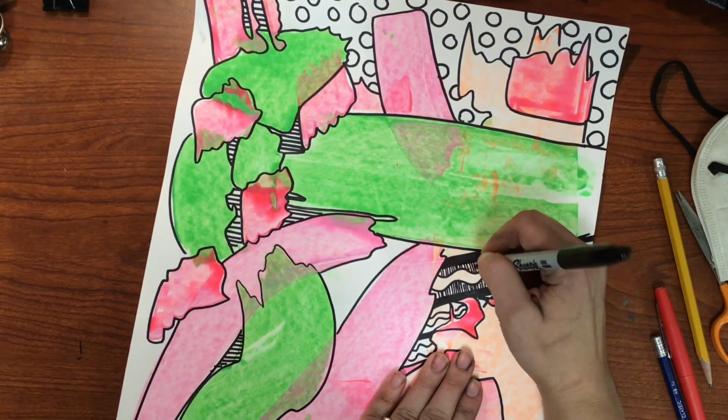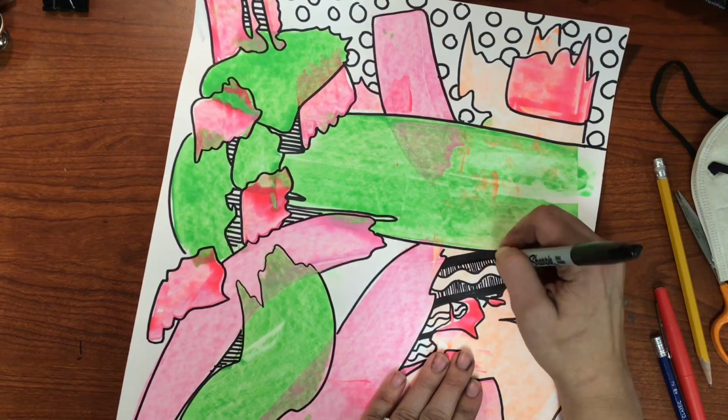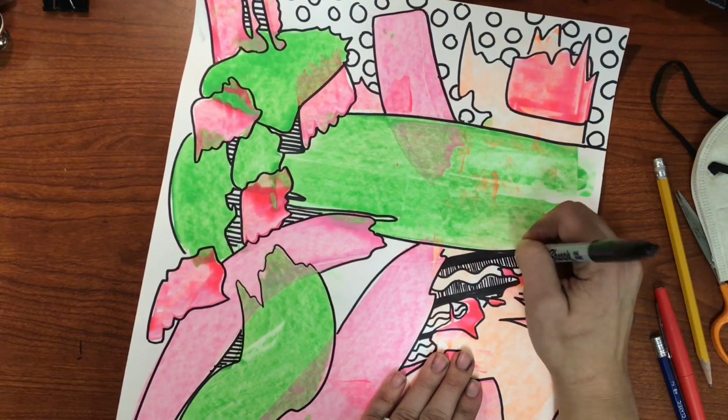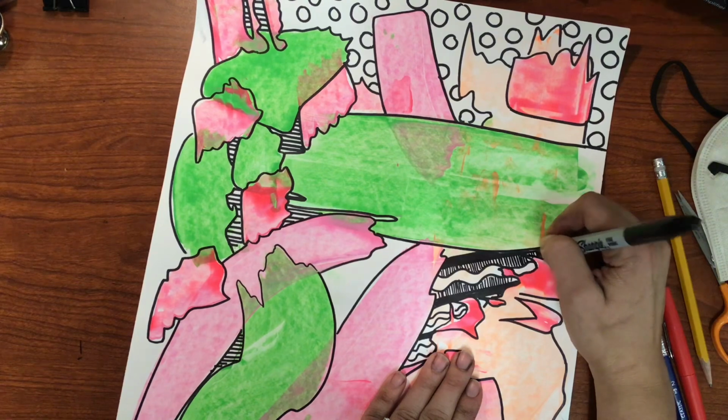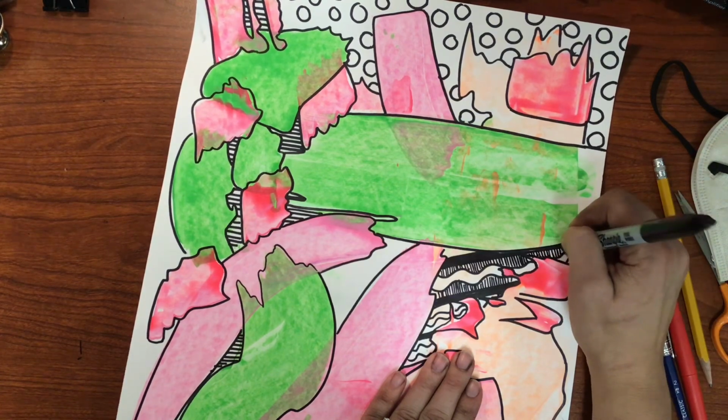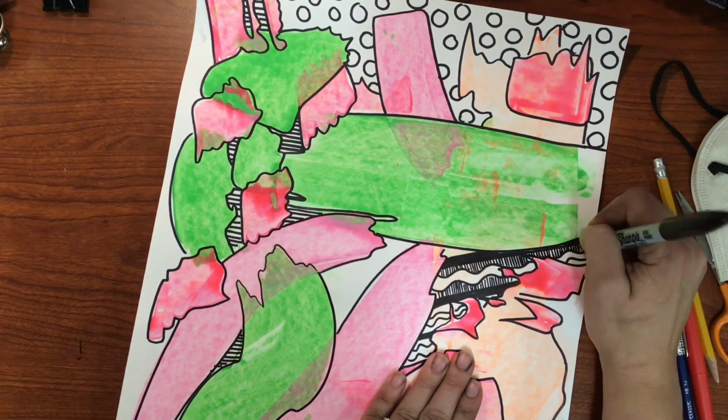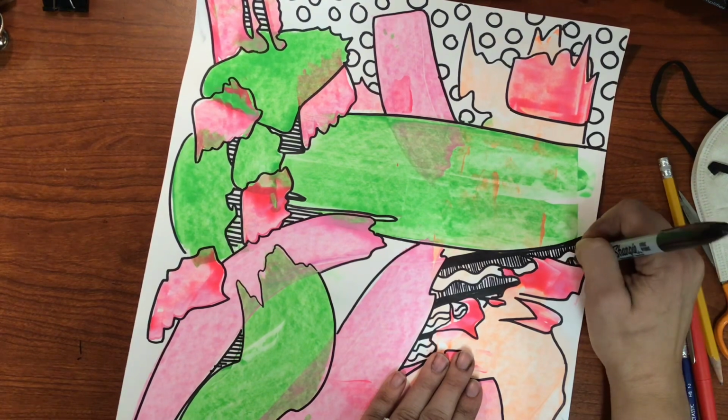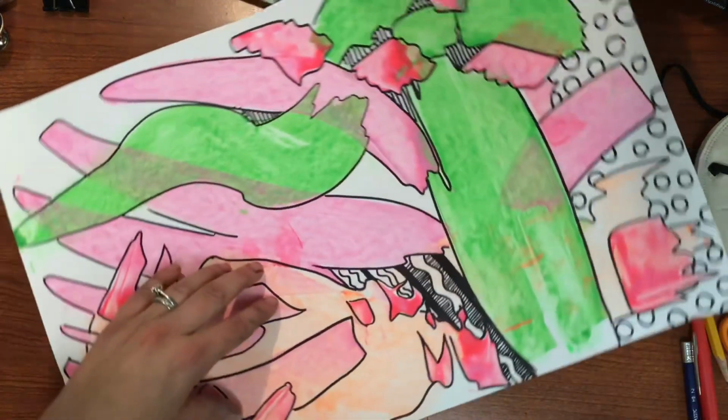I have line variation, thin lines and thick. I have different types of lines, straight and wavy. I have different directions of lines, horizontal and vertical and diagonal. That's what makes those patterns look really cool.